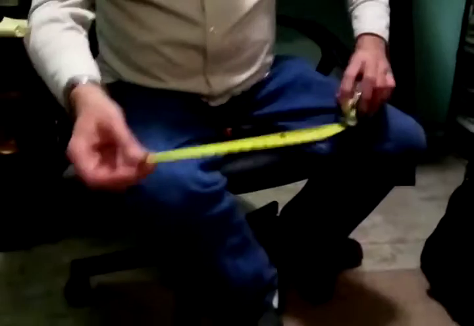Here is the Stanley. The locking mechanism on the Stanley doesn't work quite as well as the Pittsburgh. As you can see, I'm having trouble keeping that locked. It didn't want to lock very well. On the Pittsburgh, the lock is real easy. Just slide it with the finger and it locks up and down. No problem at all. The Stanley was a little bit more challenging. You can see I actually have to put some effort in to get this one to lock.